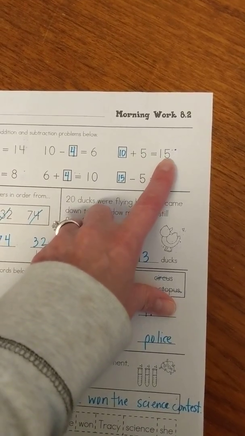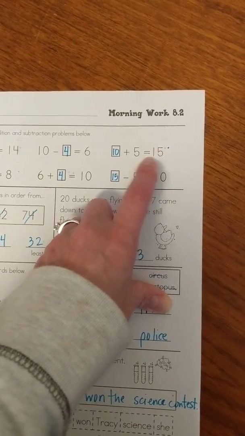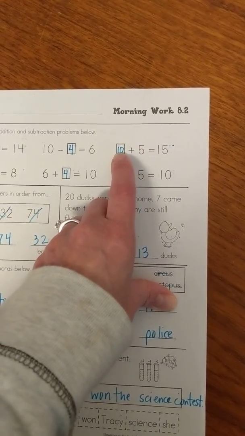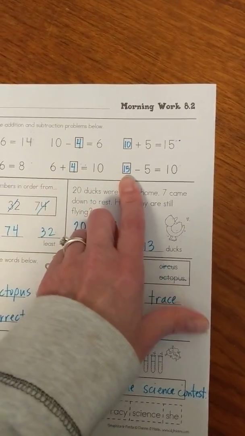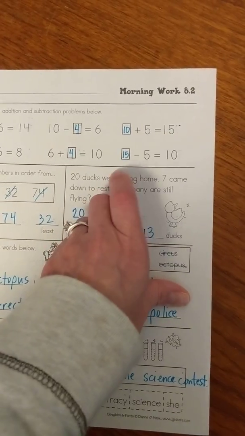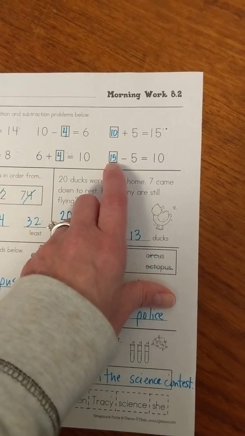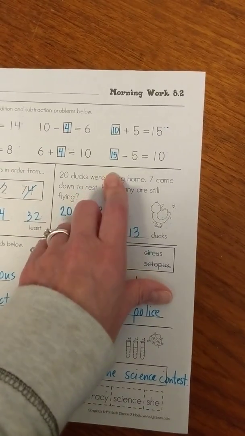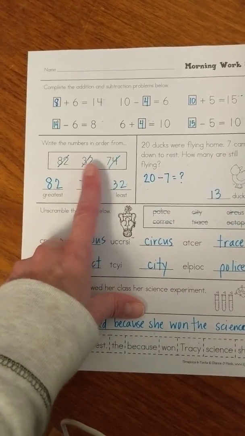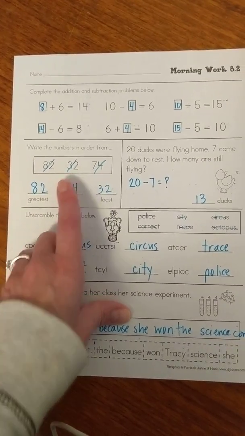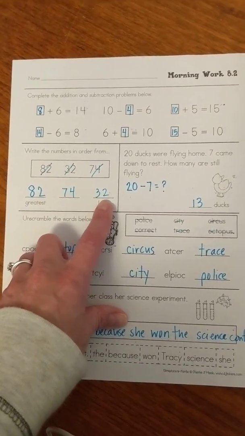So now we've had our missing numbers in the front. So if I use my strategy, I had blank plus 5 equals 15. Well, I take 15, I take away the 5 that I added, and it leaves me with 10. And I know that 10 plus 5 is 15. So down here, I know that if I take away 5 and it gives me 10, if I add that 5 back, I'm going to start with 15, just like I had up here. So there's those. We did the first one together, which was 82. Then when I look at my tens, I have 7 tens and 3 tens. So I know my number of 7 tens will be next, 74, and then the least is 32.